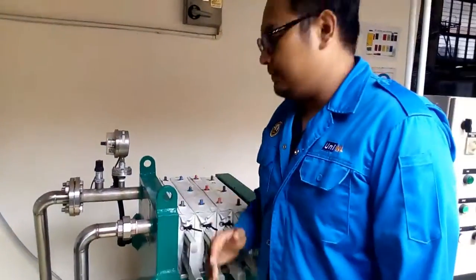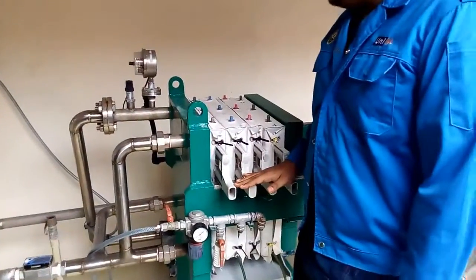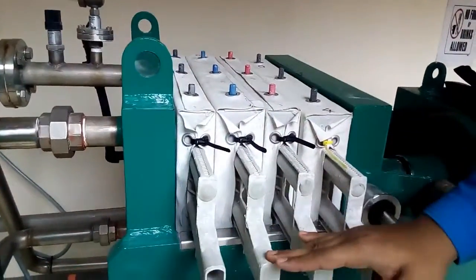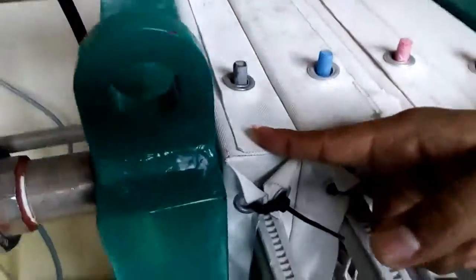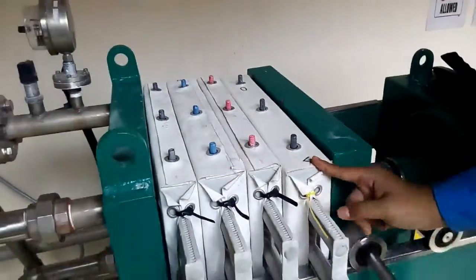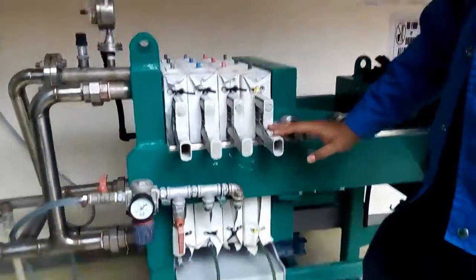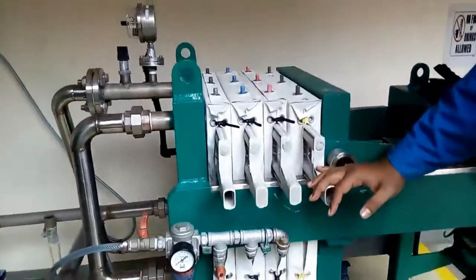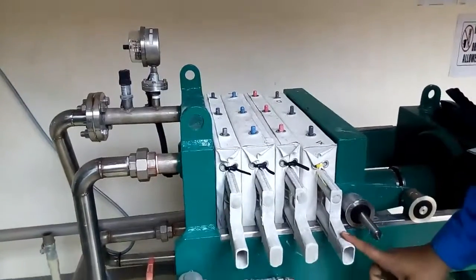Before we run this experiment, we must check every filter frame in sequence order. As you can see, the sequence is already correct, 1, 2, 3, 4, and then check for any leakage between the filter frames to ensure that the process goes well and does not have any problem.